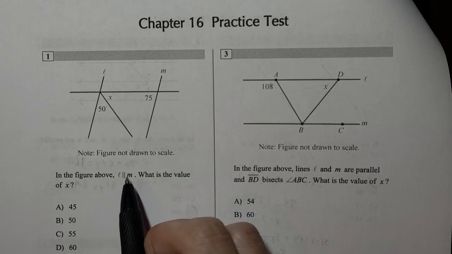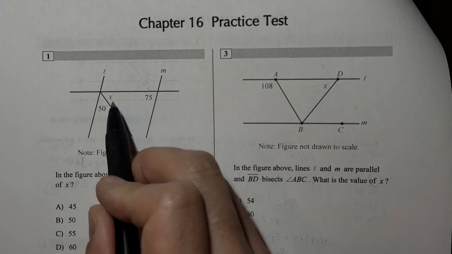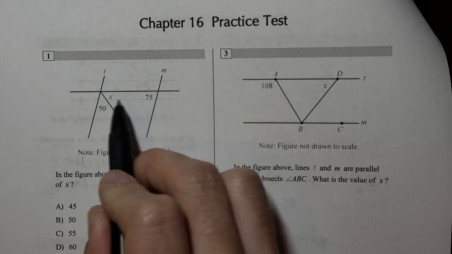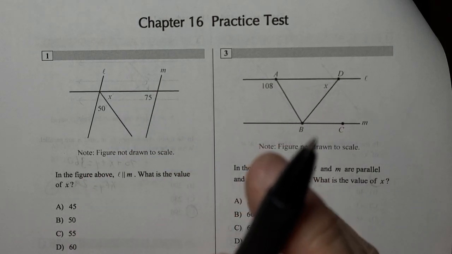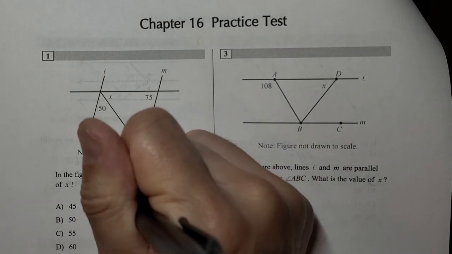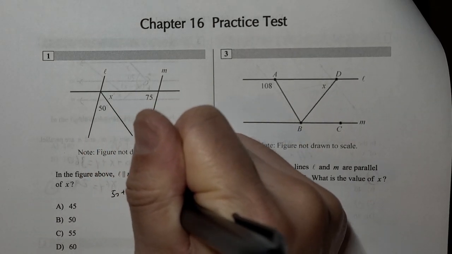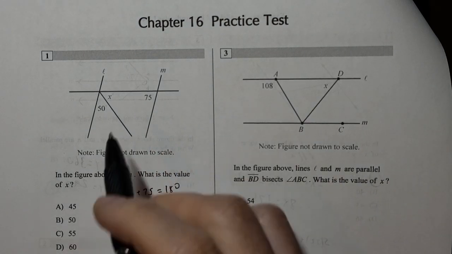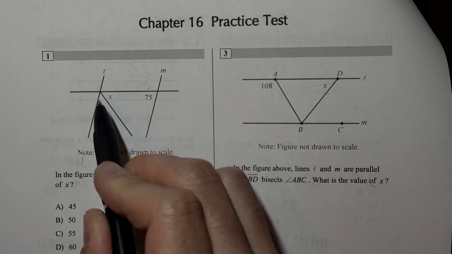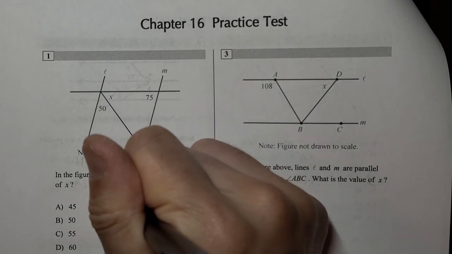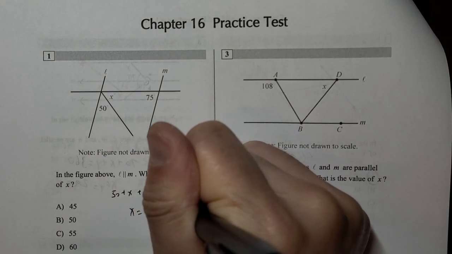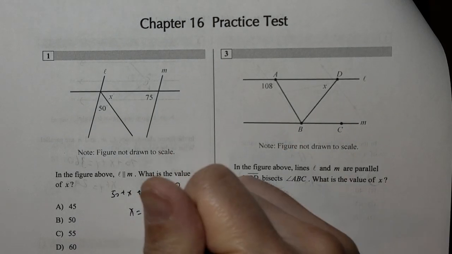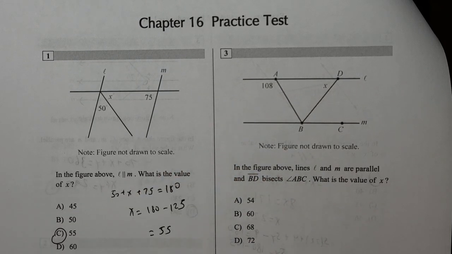So L is parallel to M, okay? So we're interested in this. These two are same side interior, right? So they're not complementary, they're supplementary. So 50 plus X plus 75 is 180 degrees. This angle and this entire angle there, so X is 180 minus 125, right? Which is 55. Answer C.